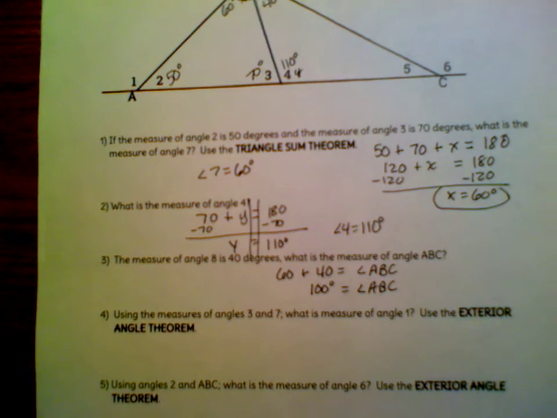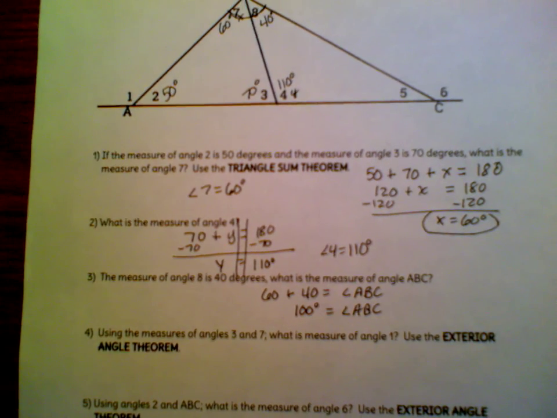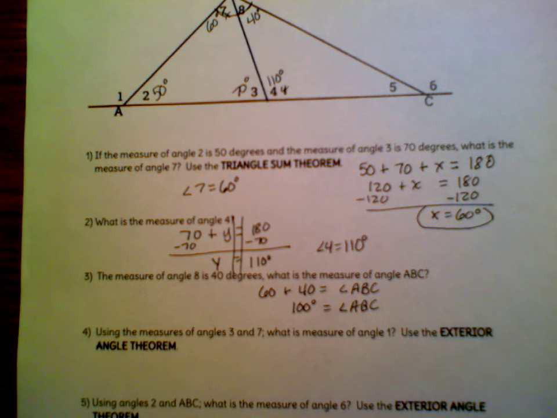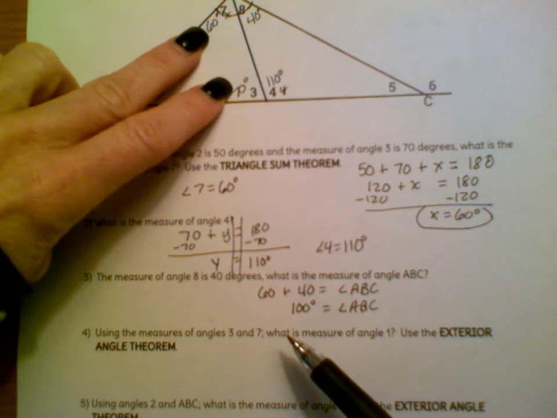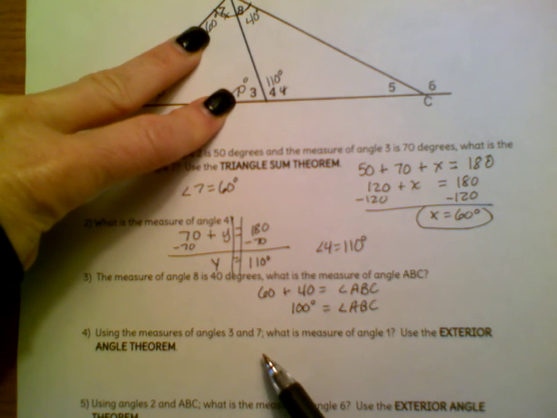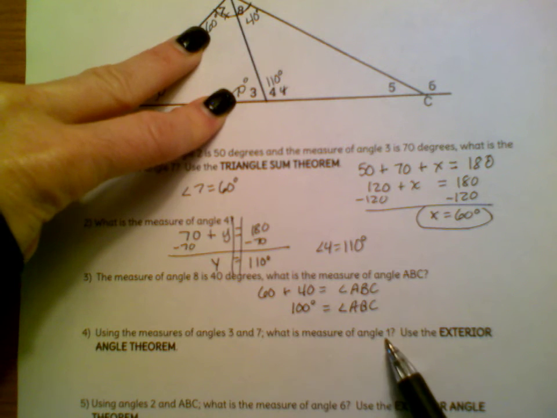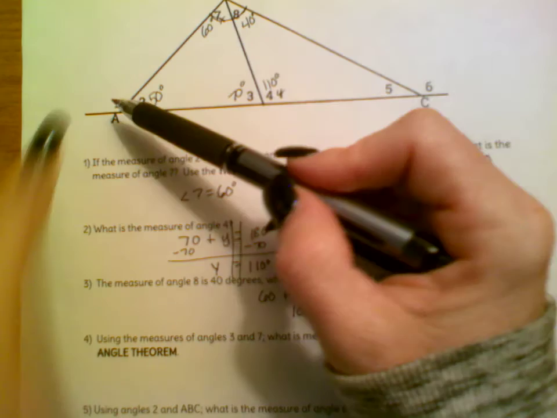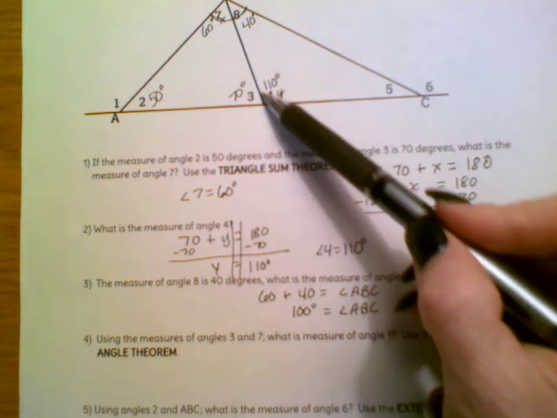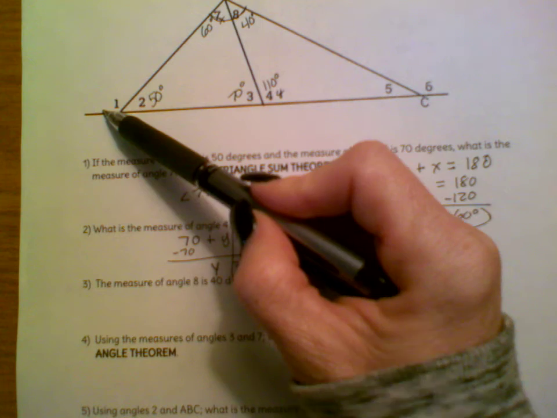Okay, now we're going to try using that exterior angle theorem. That's where it's going to get a little more difficult. Using the measures of angles 3 and 7. So I'll find them. 3 and 7, so 60 and 70. What is the measure of angle 1? 1 is out here. So if I look at just this triangle right here, 1 is on the outside.